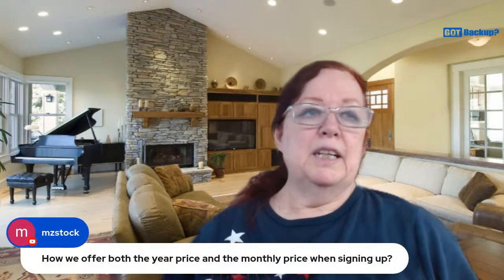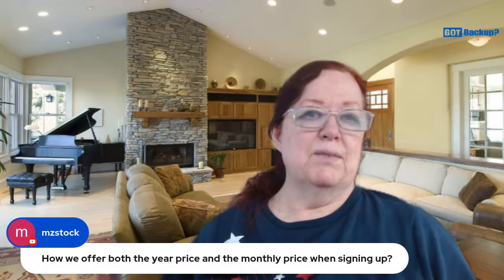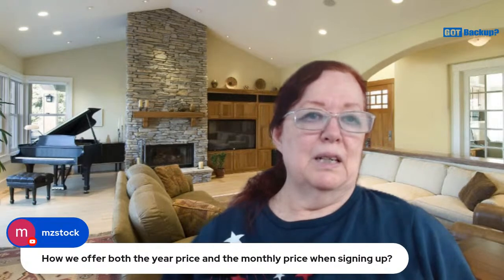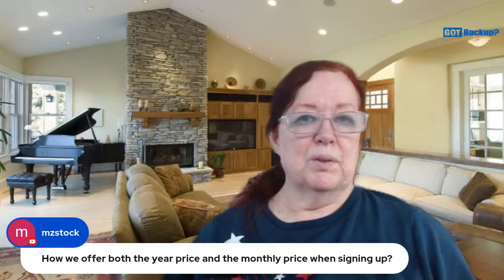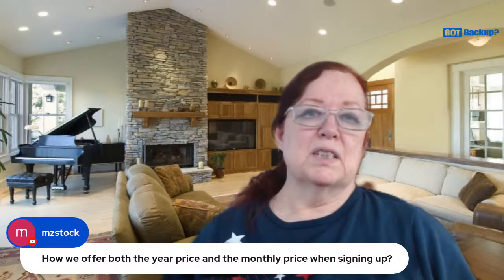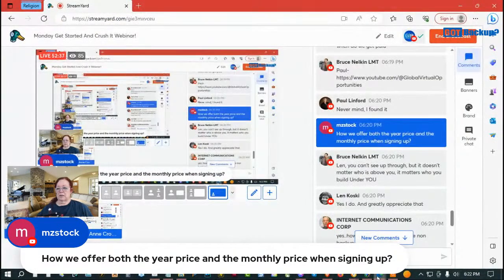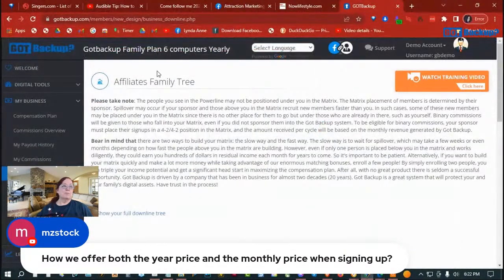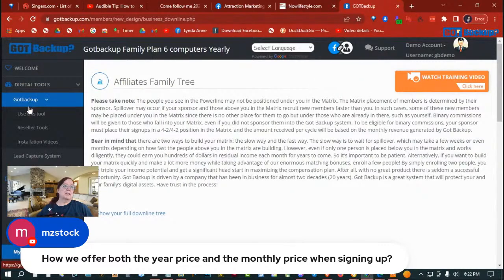How we offer both year price and monthly price when signing up. In your page itself, it gives them the option of doing it monthly or doing it yearly, okay? So it's on their sales page. Let me go and show you where that is. So I come back here and we need to go back to digital tools and Got Backup and then to the reseller tools.